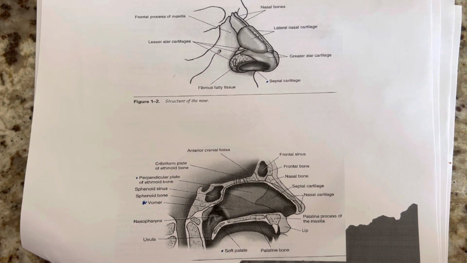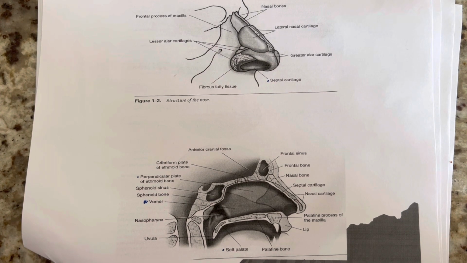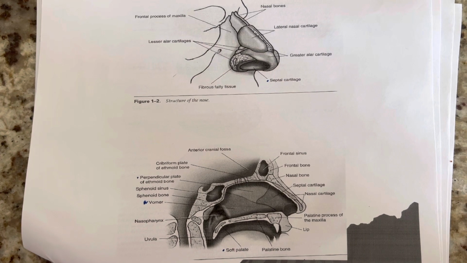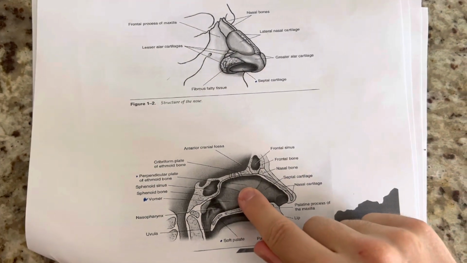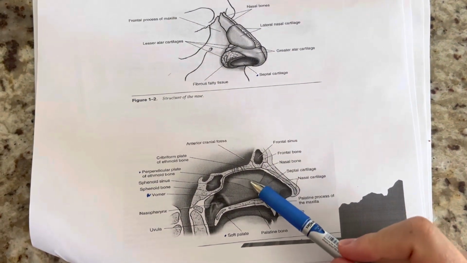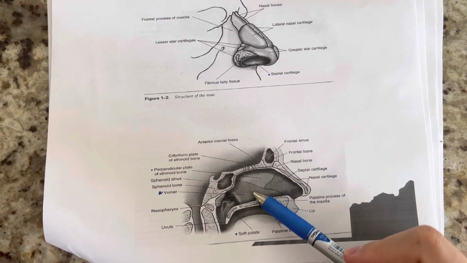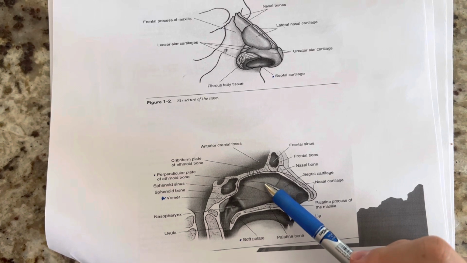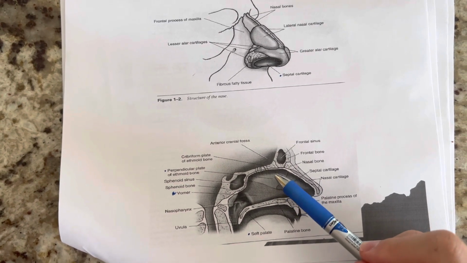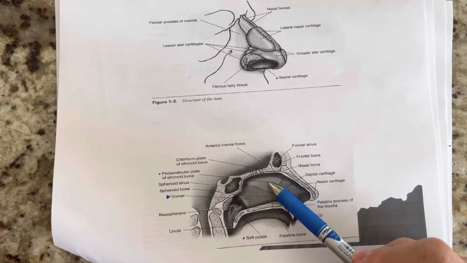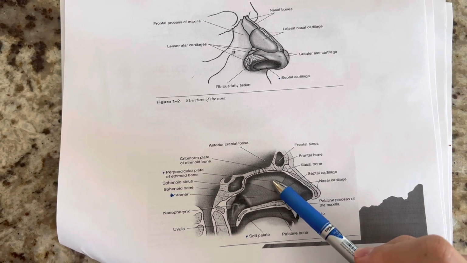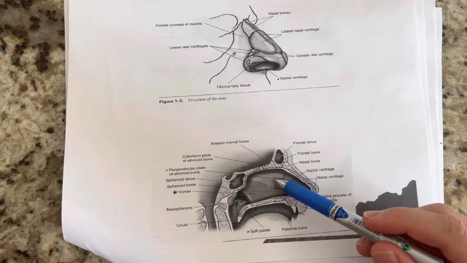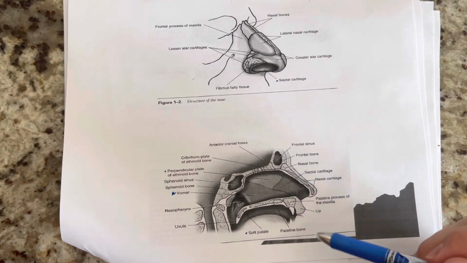Perpendicular plate of the ethmoid bone is right here. This is the vomer. Perpendicular plate of the ethmoid bone.